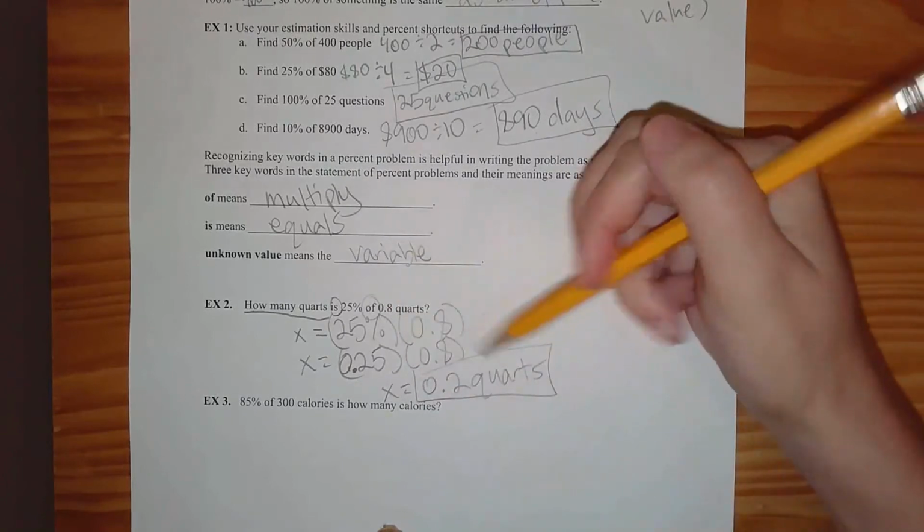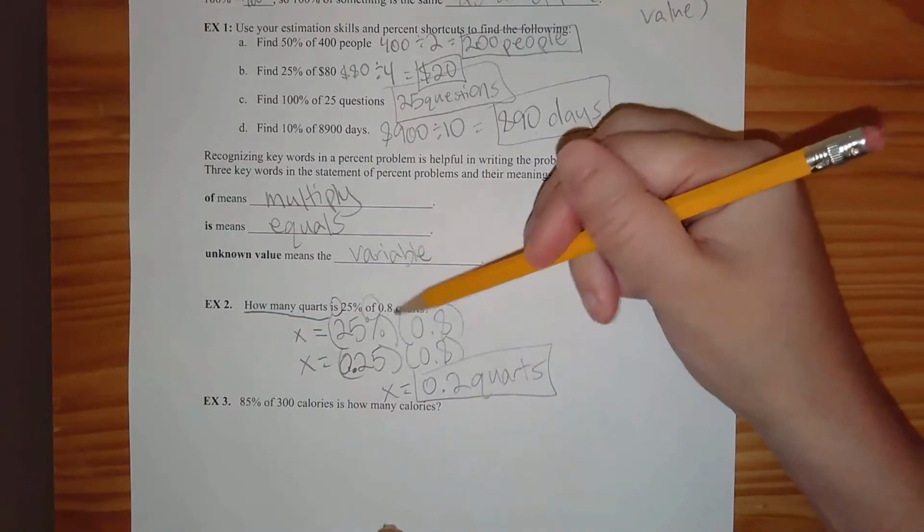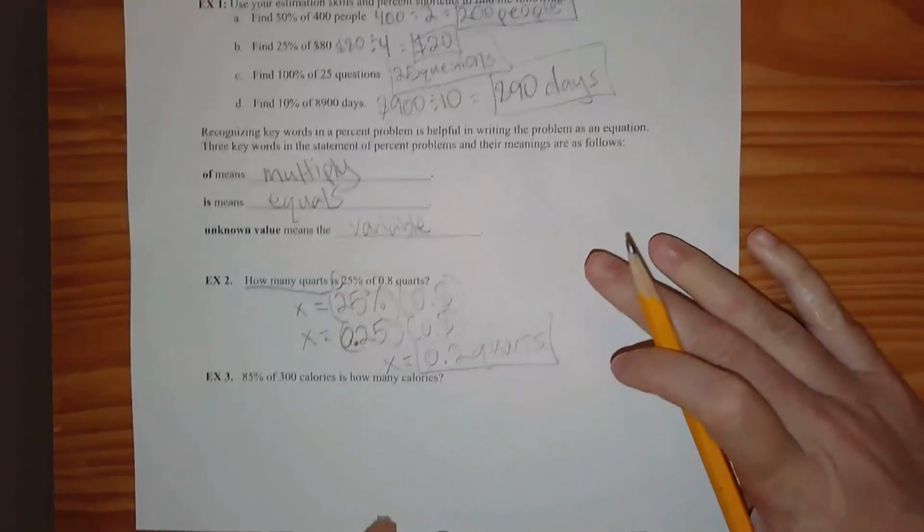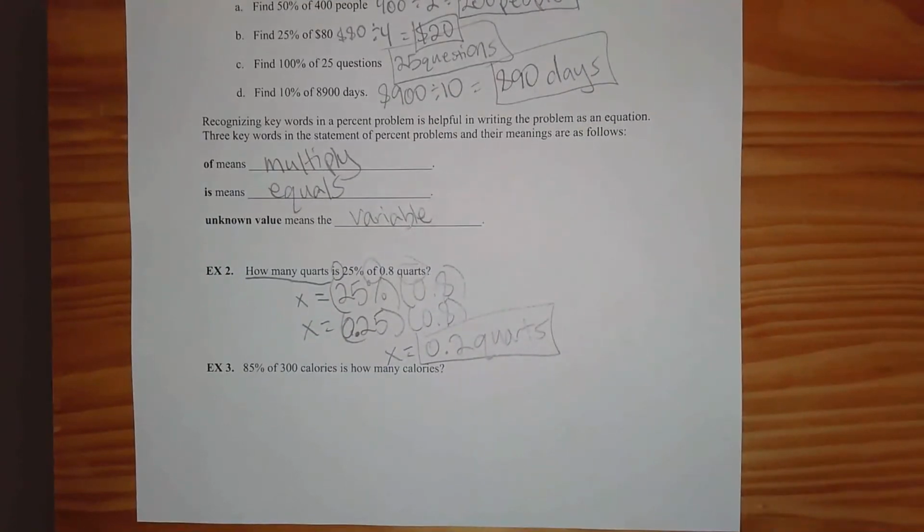So if you notice, it does have the same units as we started out with. Okay? Let's do another one.